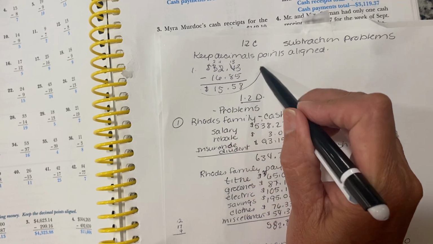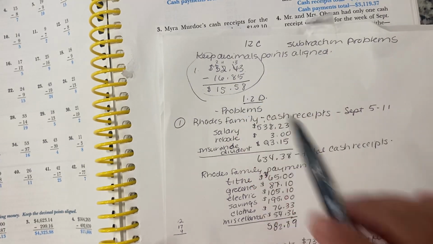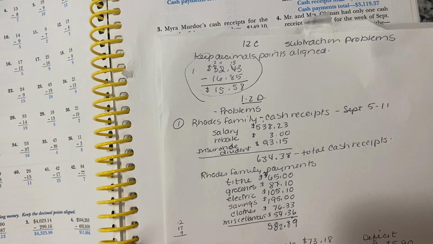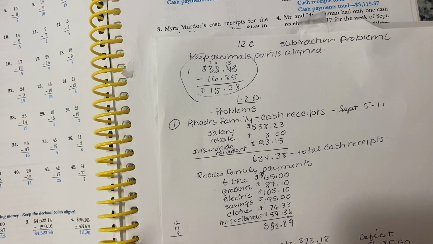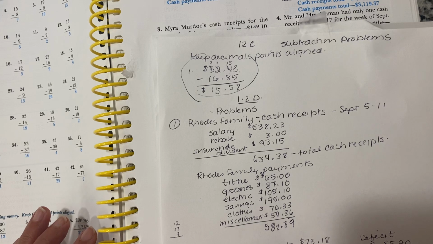So you need to know how to do these, and you'll have these on the test, and you need to show your work of your borrowing, so you're not just going to get your calculator or your phone. There are a lot of problems in your book like this. Basically, it's a review from grade school too, but this is how you find whether you have a deficit or an excess. You're going to have to subtract those numbers to find out.